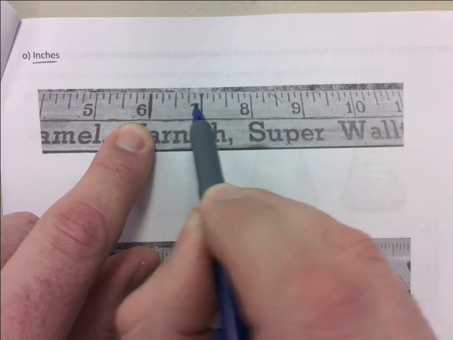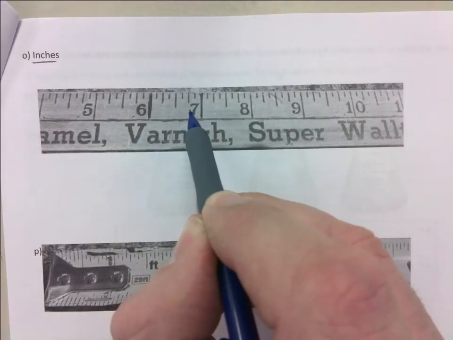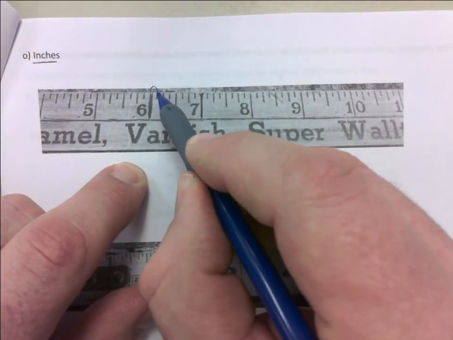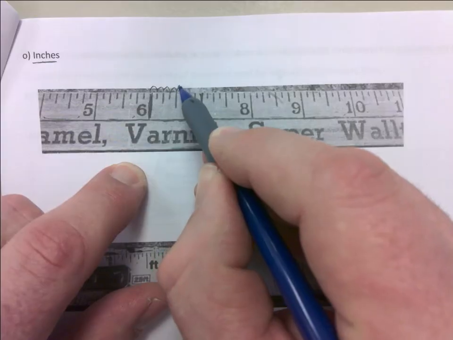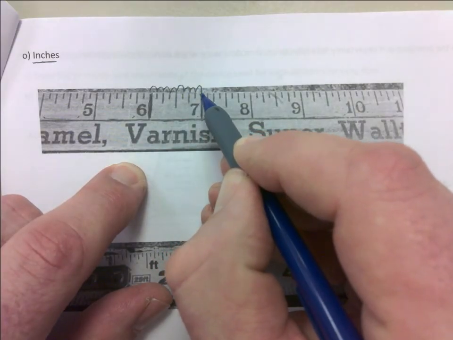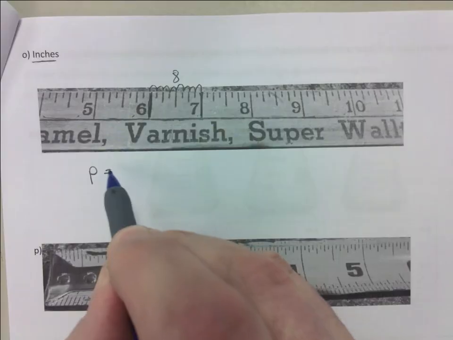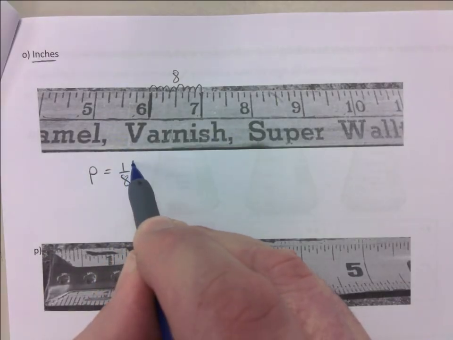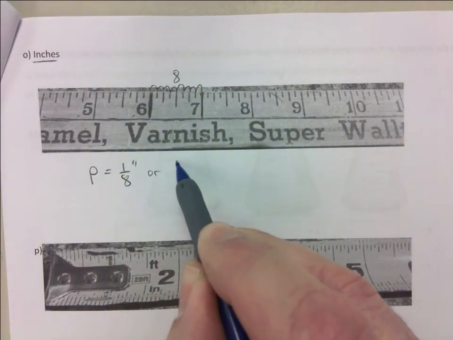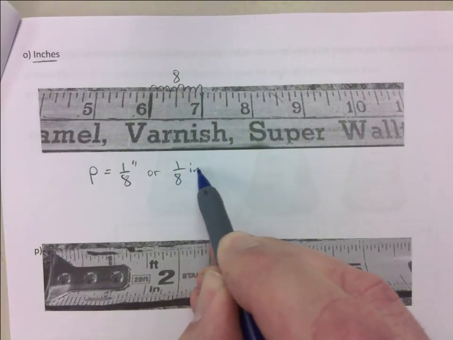See how many spaces are in between. So you just go 1, 2, 3, 4, 5, 6, 7, 8. There's 8 gaps, right? So the precision is 1/8 of an inch.